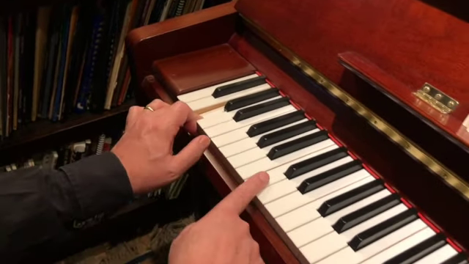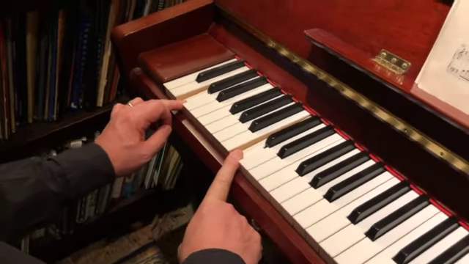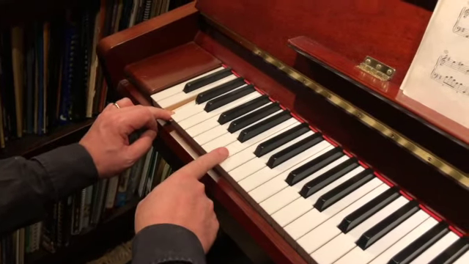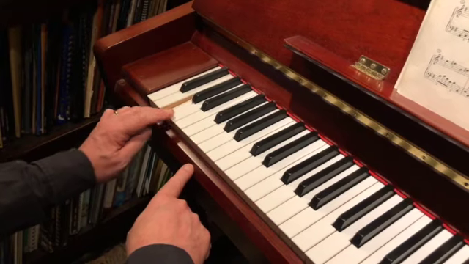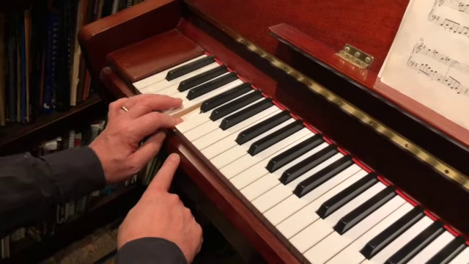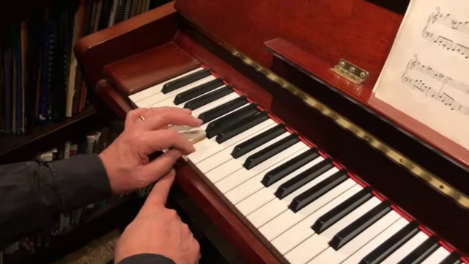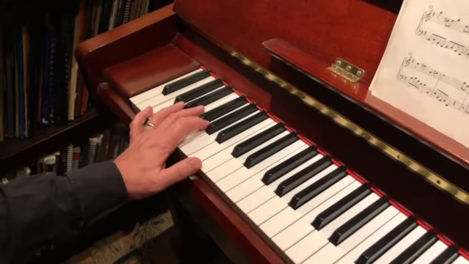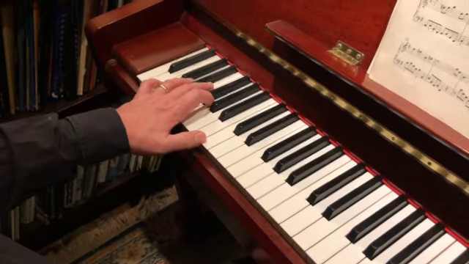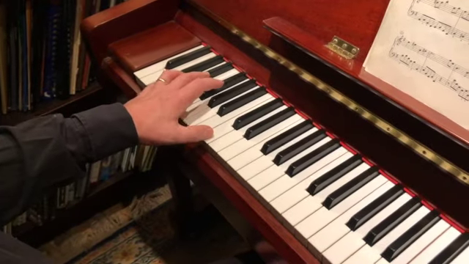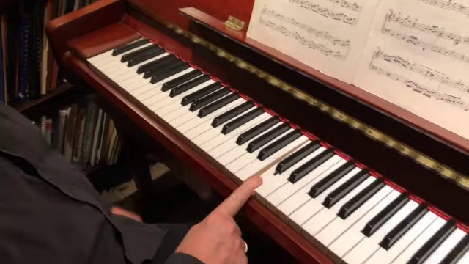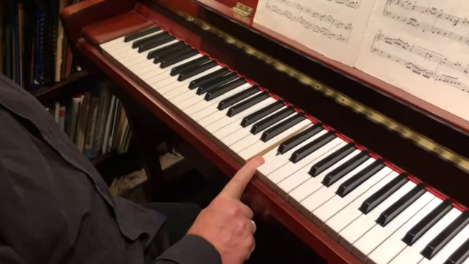If we go up an octave higher, this is C2. All the notes in between are called the first octave. So this is C1, D1, E1, F1, G1, A1, B1, and then we're at C2. Now, there are 8 of these in all. C1, C2, C3, C4. We're going to pause for a minute on C4.